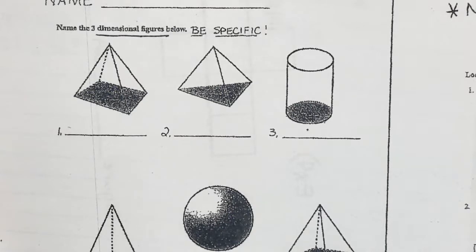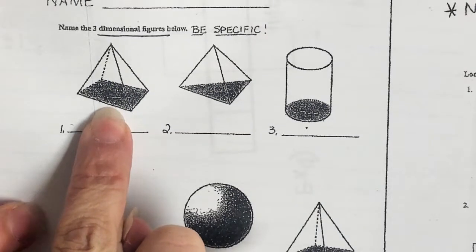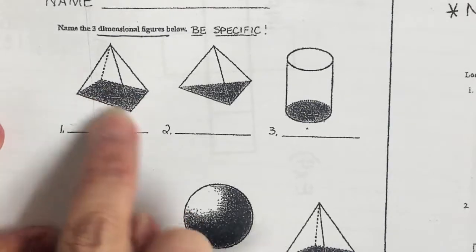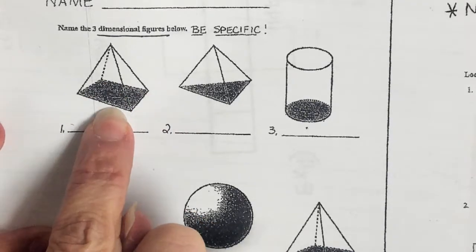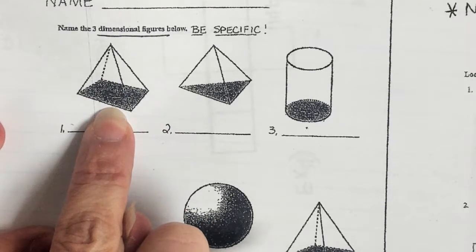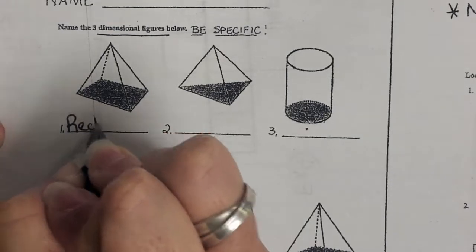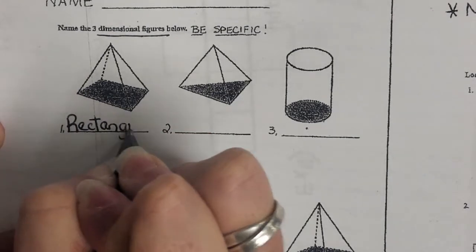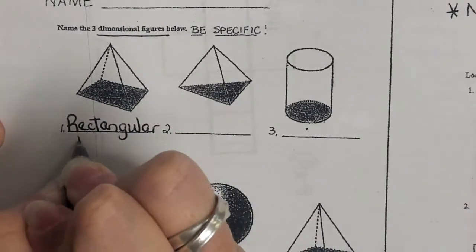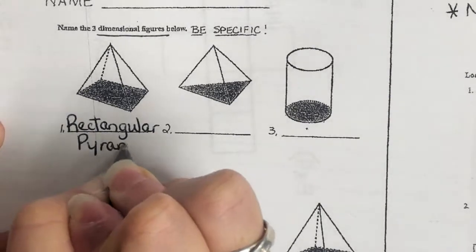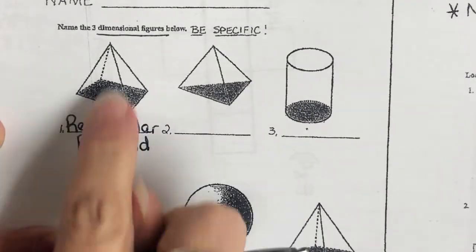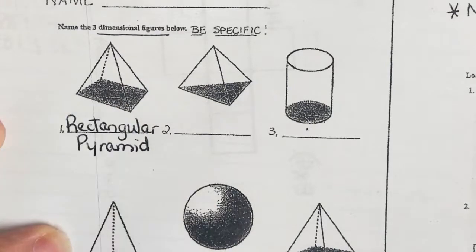So, like this one, what's the base? Rectangular. A pyramid comes to a point. So this one is a rectangular pyramid because it comes to a point and the base is a rectangle.